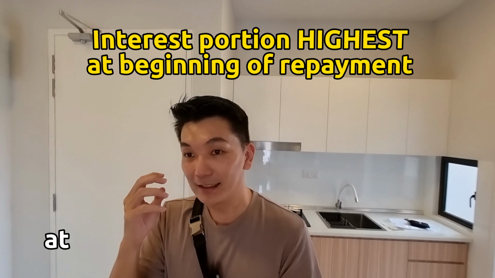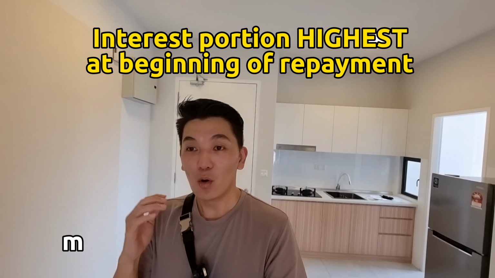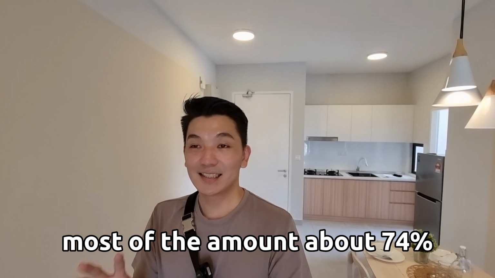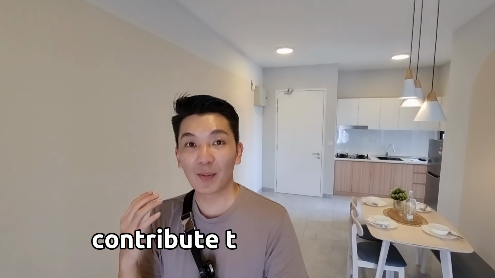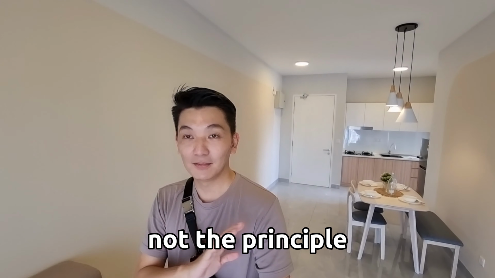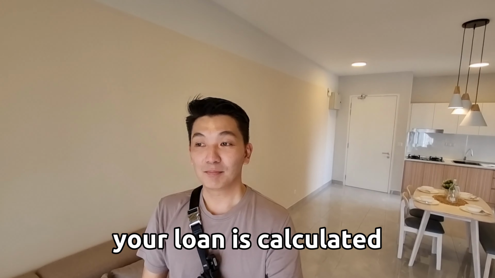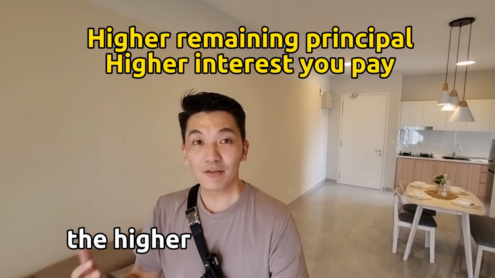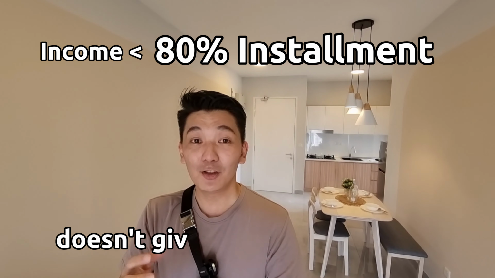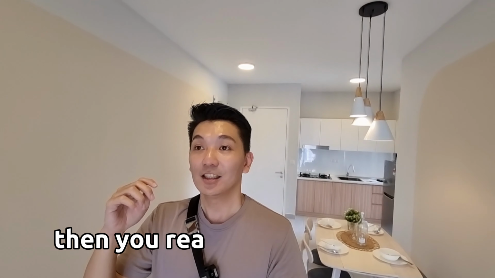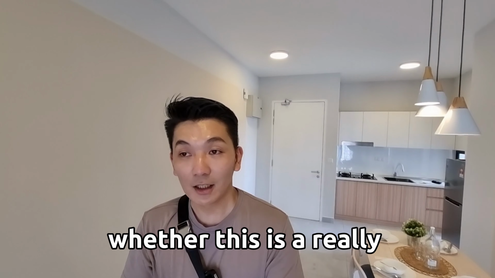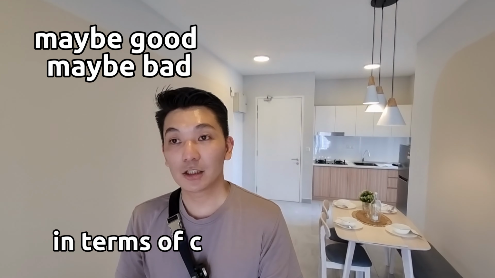Amortization tells us that at the beginning stage of the loan, most of the amount, about 74% starting from the very first month, contributes to pay interest, not the principal. Your interest is calculated based on your remaining principal. The higher the remaining principal, the more interest you pay, which is the earning for the bank. So if you are buying a property where your cash flow doesn't give you more than 80%, then you really need to consider whether this is really a good choice or not. In terms of ROI calculation, it doesn't make sense.